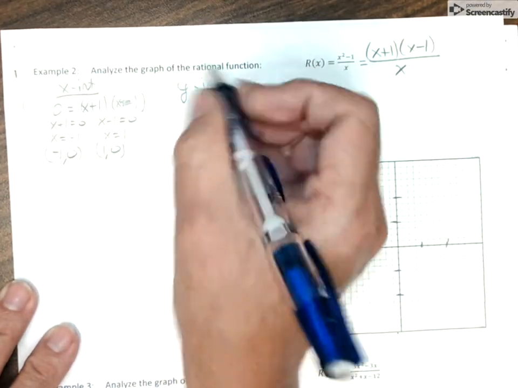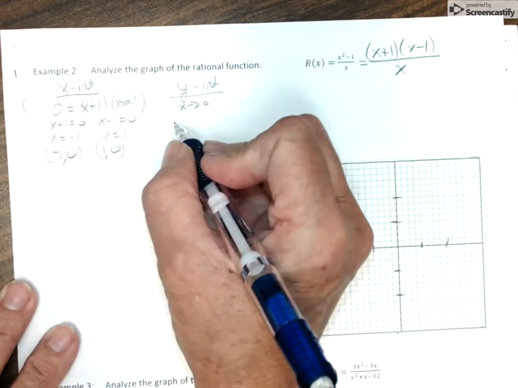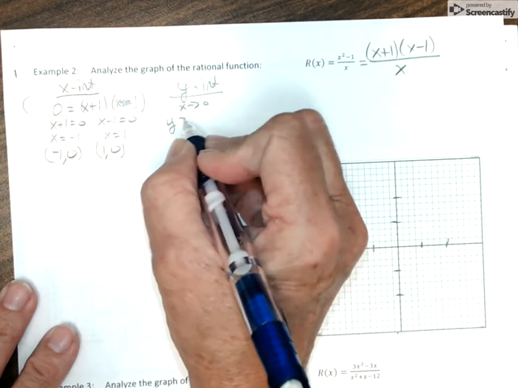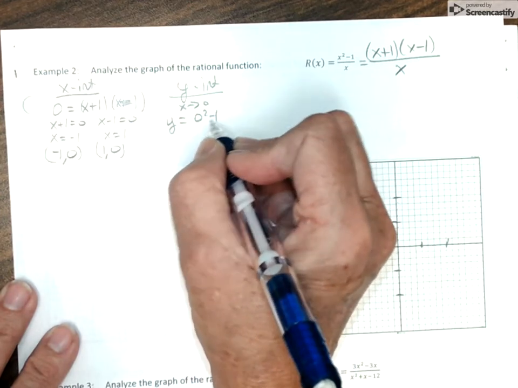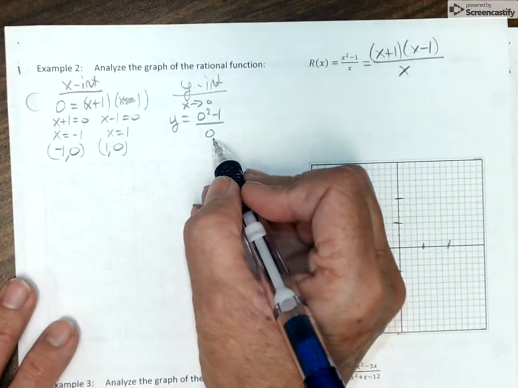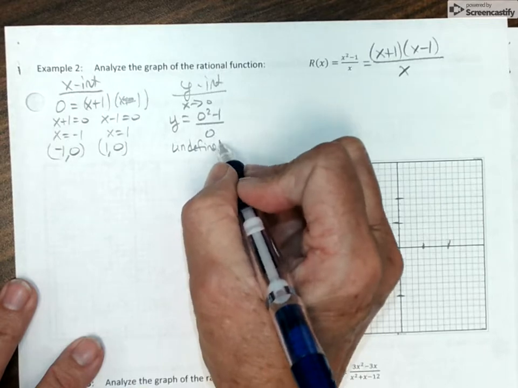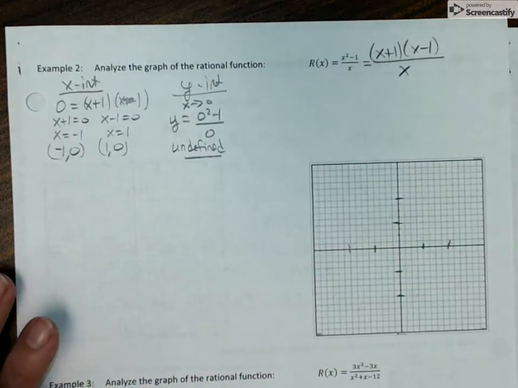Y-intercepts. Y-intercepts, we set x equal to 0 and plug it in. So we've got y equals 0 squared minus 1 over 0. Remember, we cannot divide by 0. That gives you something undefined. That means there is no y-intercept.